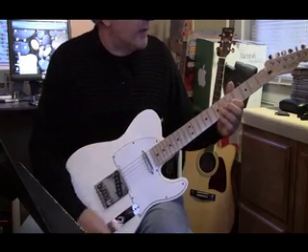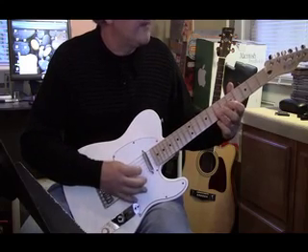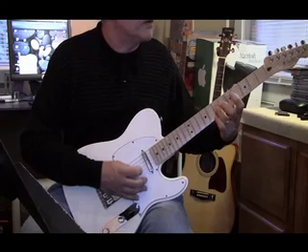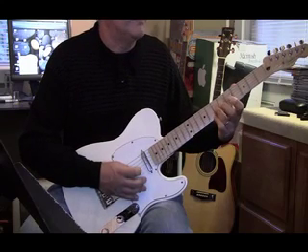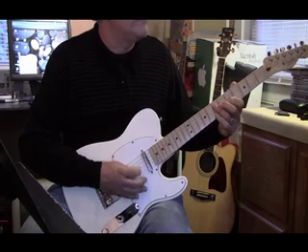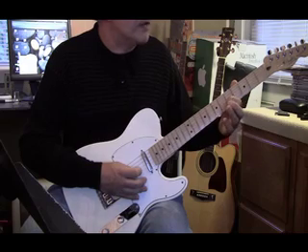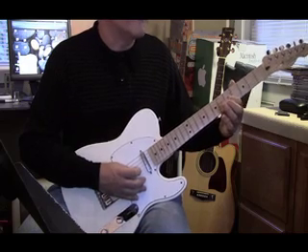I'm not really feeling myself getting pulled to that root a lot. I might hit it once in a while, but I'm really thinking of this as kind of the focus.